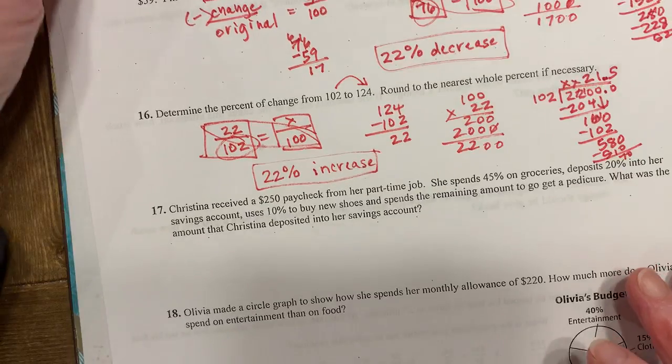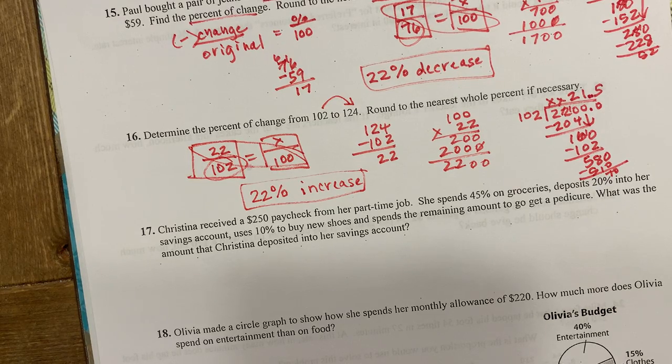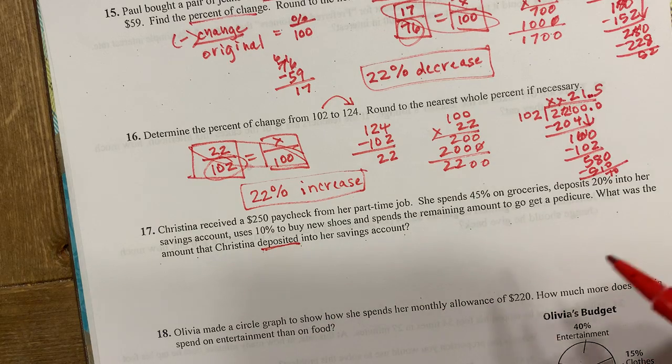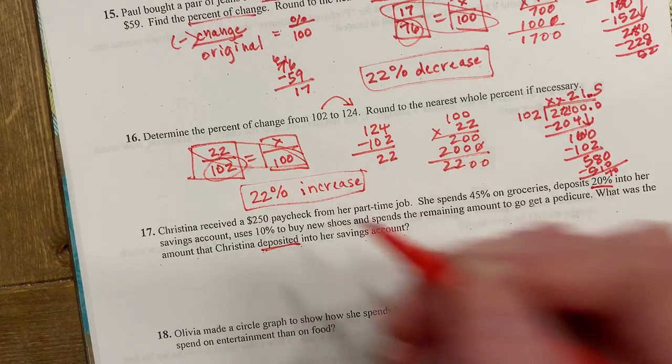17, Christina received a $250 paycheck from her part-time job. She spends $45 on groceries, deposits 20% into her savings account, uses 10% to buy new shoes, and spends the remaining amount to go get a pedicure. What was the amount that Christina deposited in her savings account? So I'm really only looking for what she deposited, and they told me she deposited 20%. So that's 20% of her paycheck.